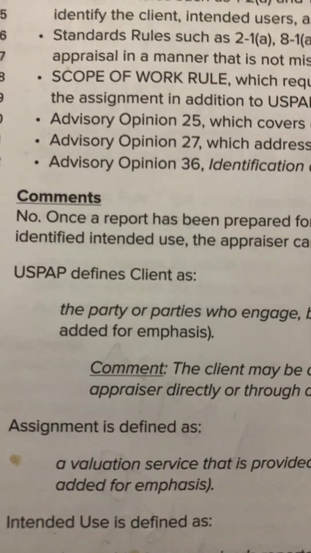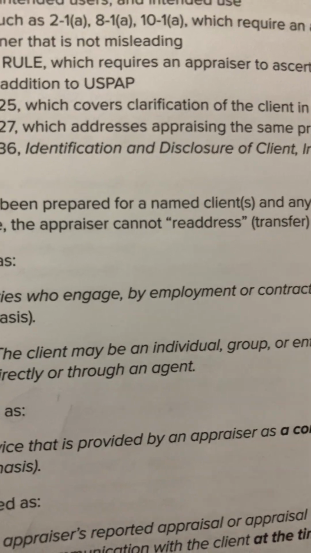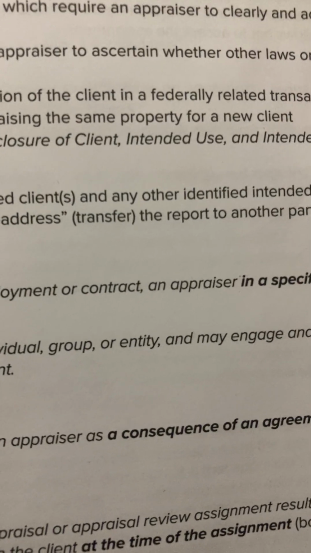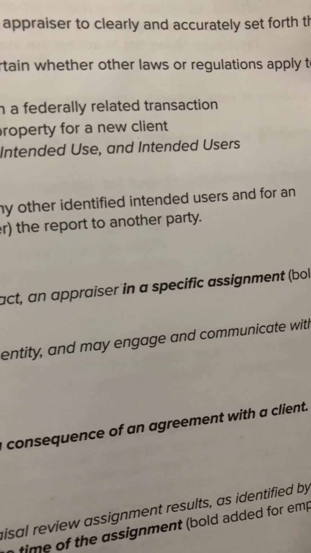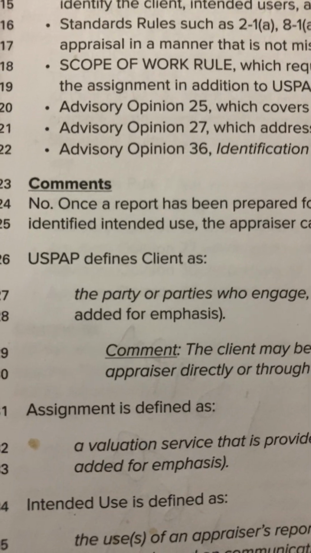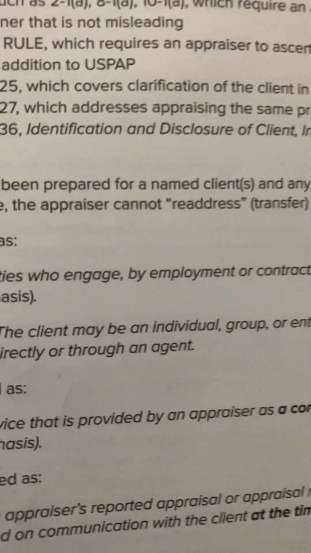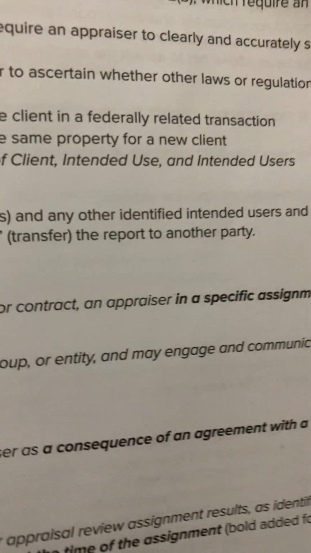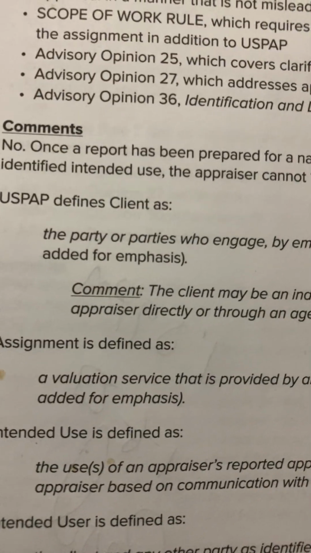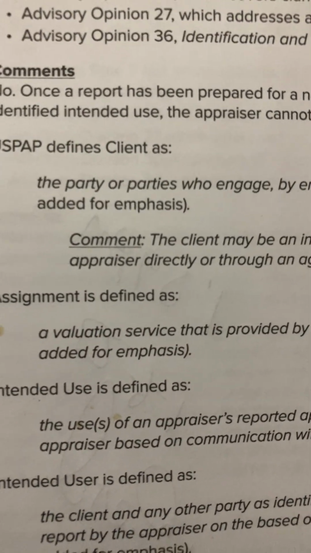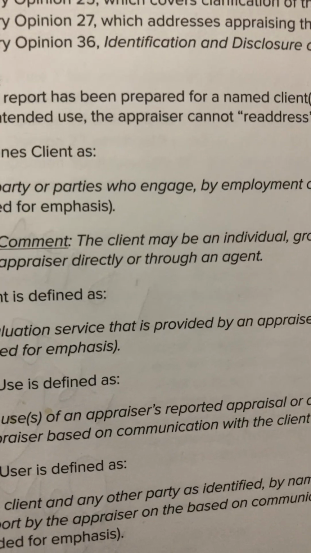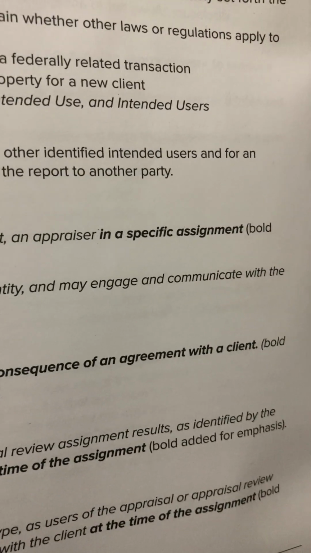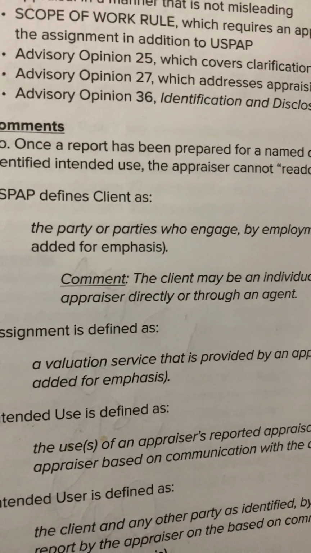Comments: No. Once a report has been prepared for a named client and any other identified intended users and for an identified intended use, the appraiser cannot readdress, which means transfer, the report to another party. USPAP defines client as the party or parties who engage, by employment or contract, an appraiser in a specific assignment. Bold added for emphasis.